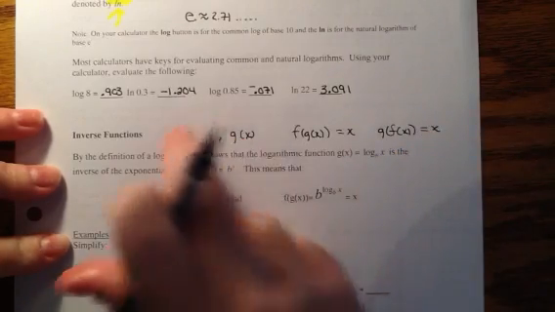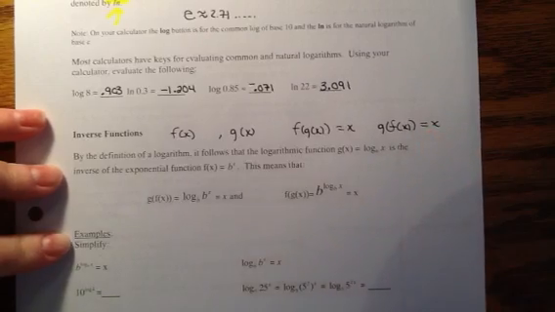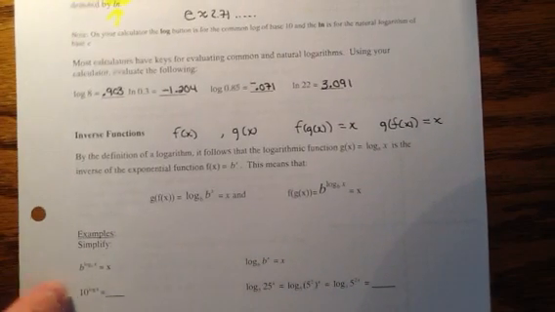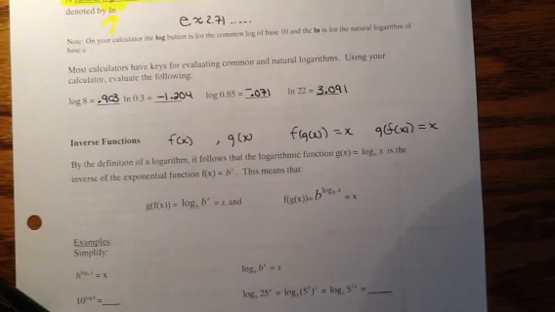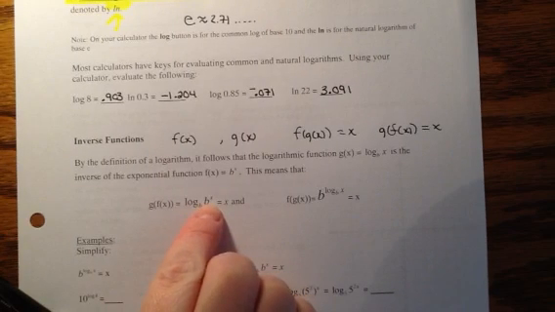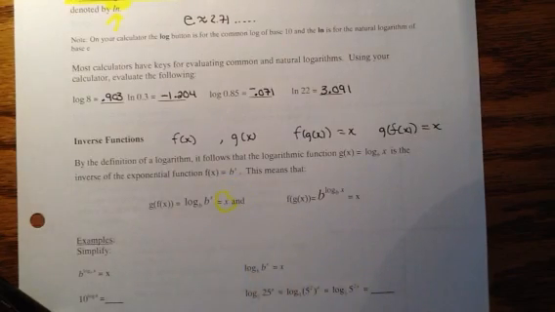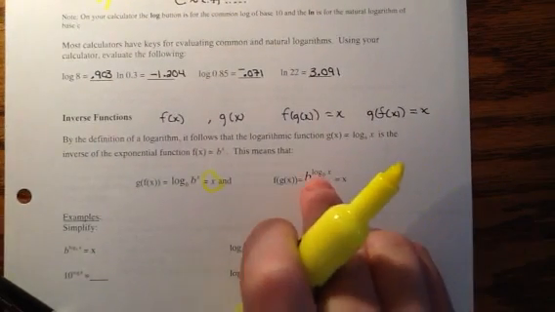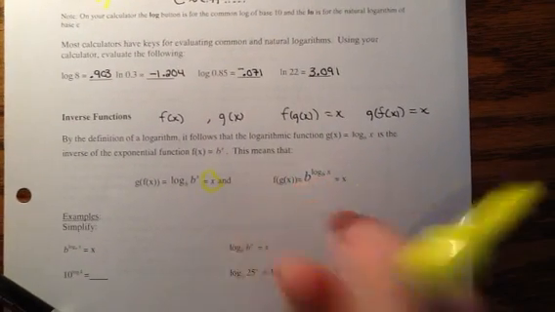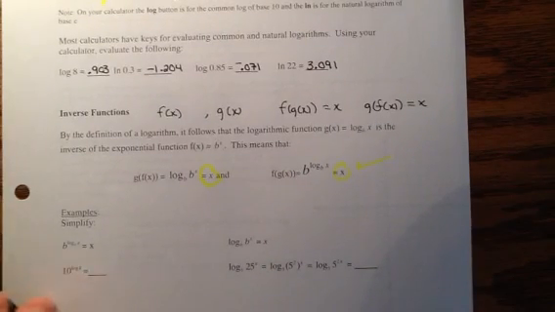So when you plugged g into f, you had to get x, and when you plugged f into g, you had to get x. Well, the same thing is true about logarithms and exponentials. If they are inverses, they have to equal x. So here, we plugged in the exponential into the log function, and we got x right there. So that means they're inverses. We got to do it the other way. We plugged in the log function into the exponential, and we got x. So that means that they are inverses.